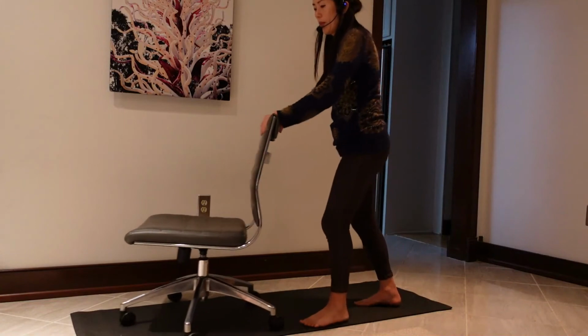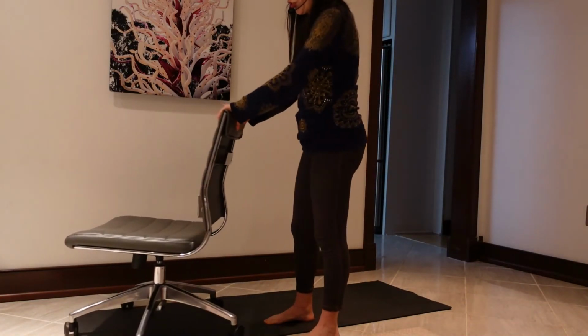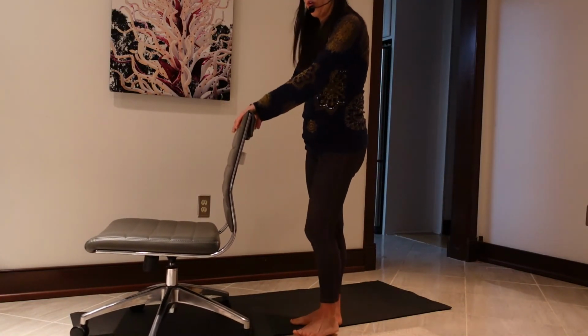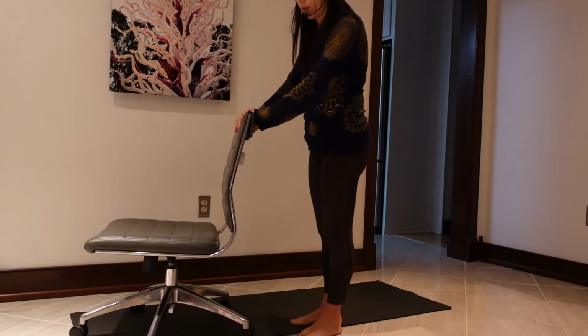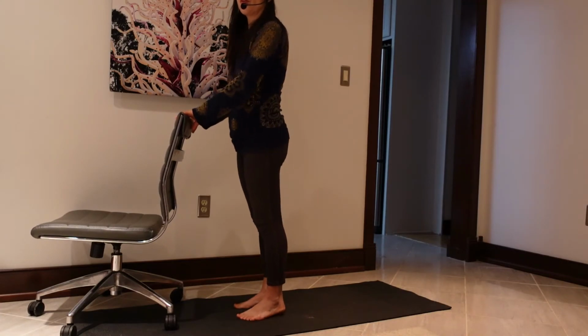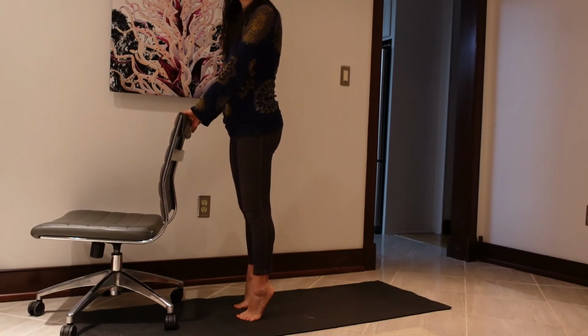Okay, last 2 exercises are going to be heel lifts. First one is going to be double leg heel lift, and after that we are going to be trying single leg heel lifts. Okay, so I'm using this chair, but I want you to be holding on to a chair which is not moving, like this. Okay, so let's go on your toes as high as you can.